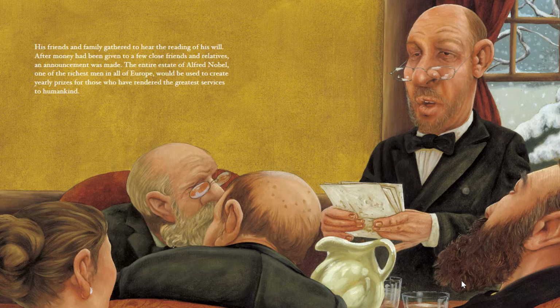His friends and family gathered to hear the reading of his will. After money had been given to a few close friends and relatives, an announcement was made. The entire estate of Alfred Nobel, one of the richest men in all of Europe, would be used to create yearly prizes for those who have rendered the greatest services to humankind.